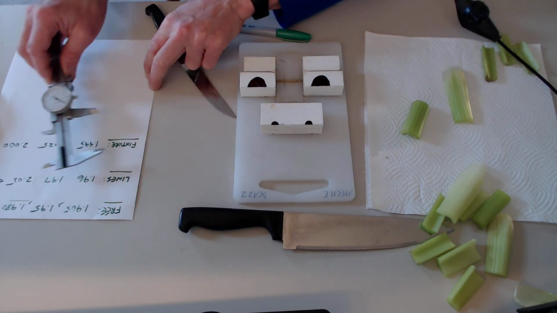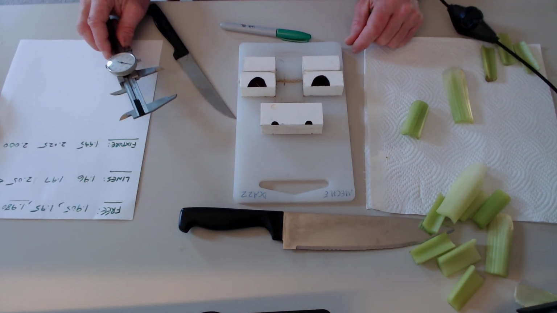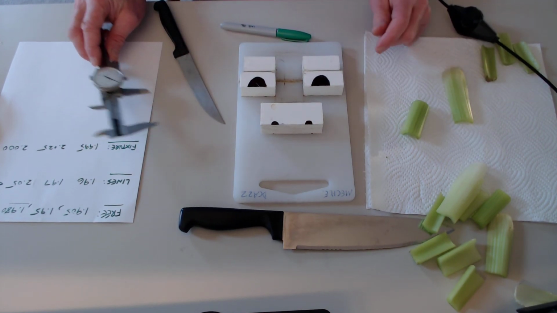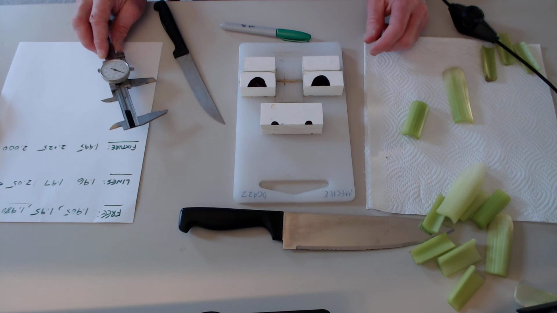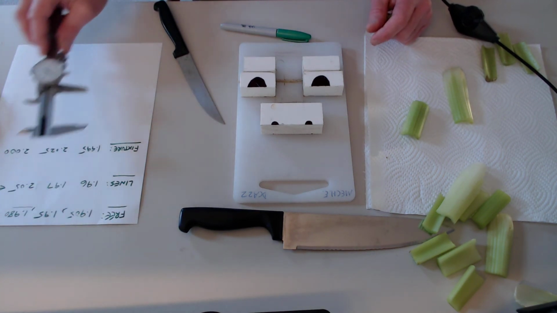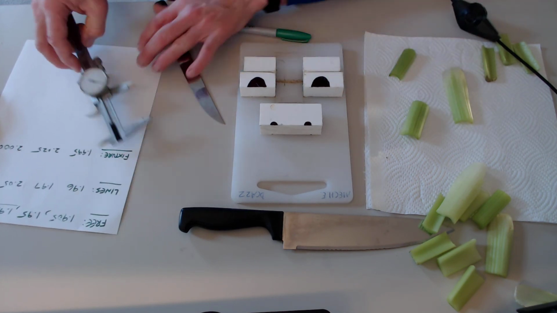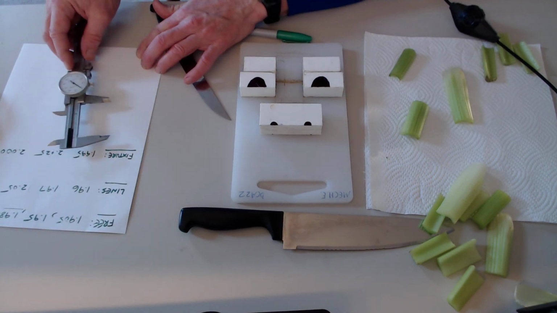So just based on this little data set of 3 each, it's obvious that my fixture certainly is a little bit more precise and accurate than the other 2. Not enough data here maybe to make a really good decision on those 2. And I would say that I actually got pretty lucky on the freehand ones.